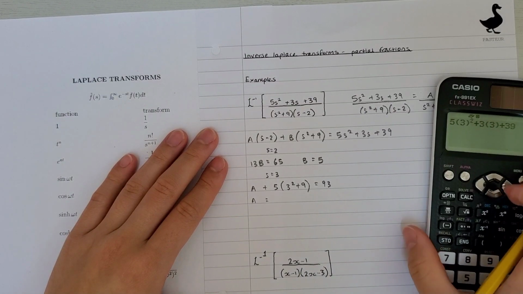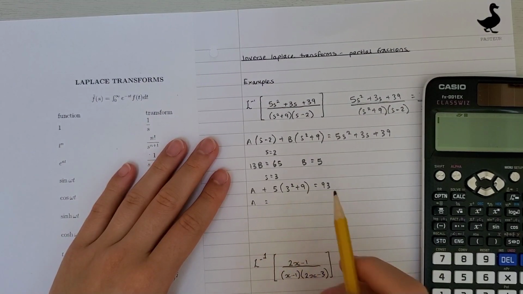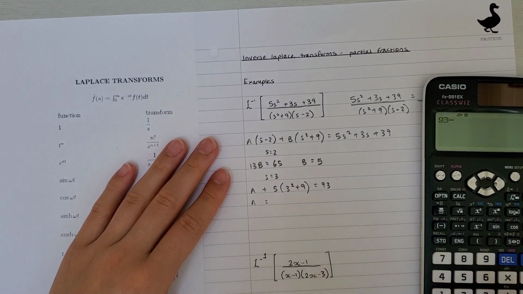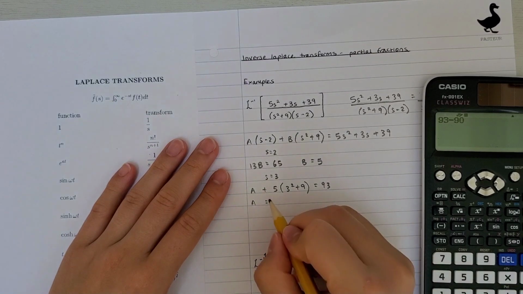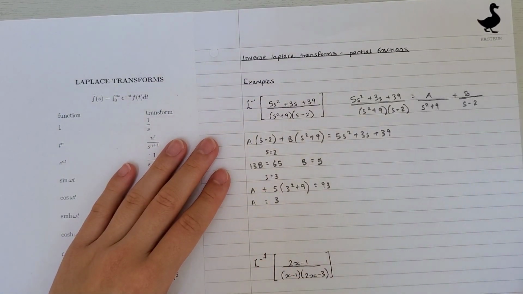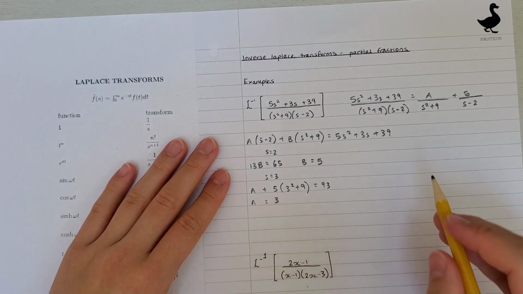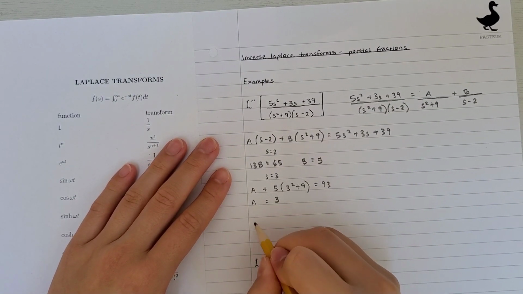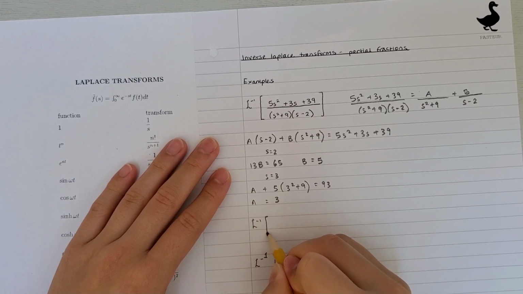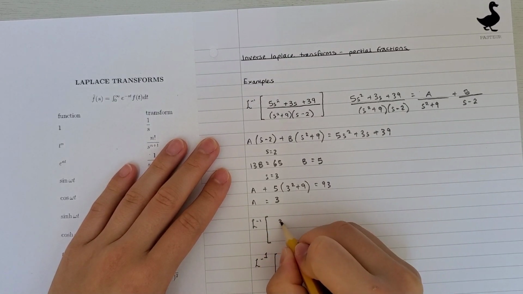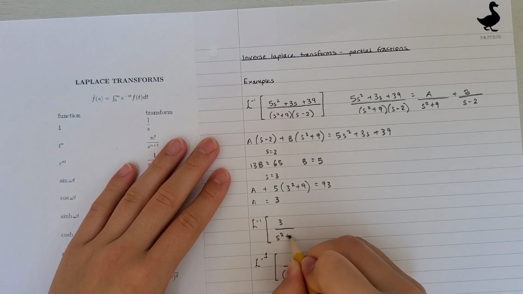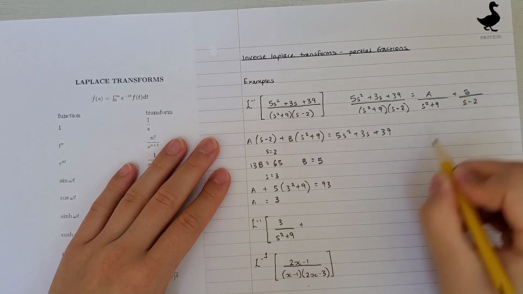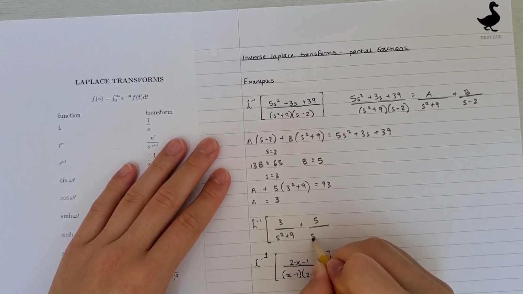Put it all on one side. So when we minus this bit from 93, 3 squared is 9, 9 plus 9 is 18, times 5 is 90, minus 93 gives us 3. So we're left with A equals 3. Once we've done that, we've established that we need to find the inverse Laplace transform of 3 over s squared plus 9 plus 5 over s minus 2.